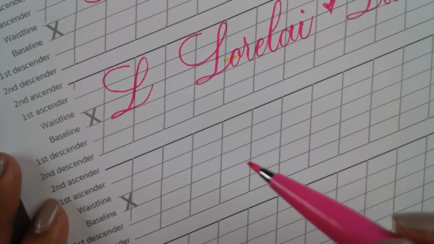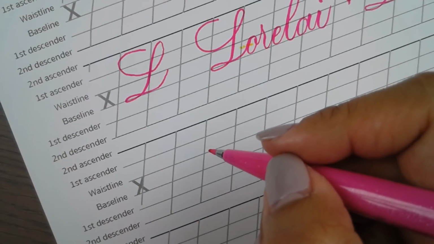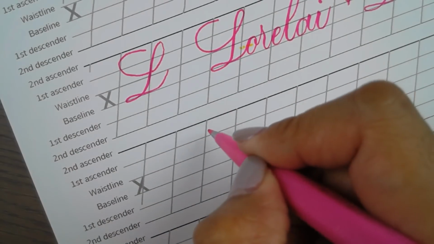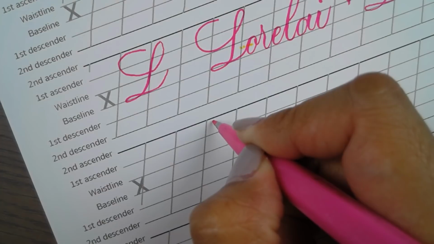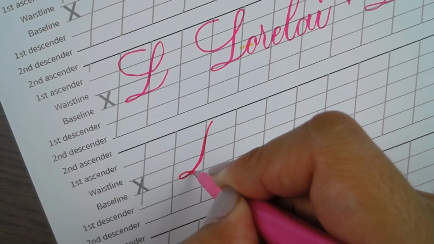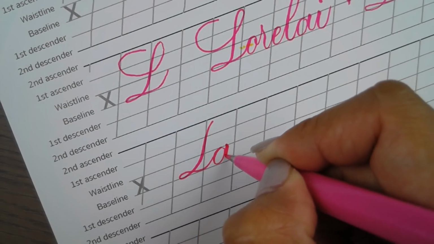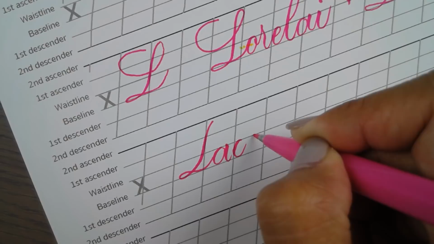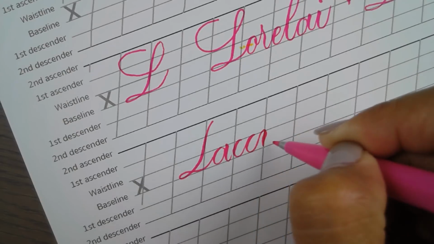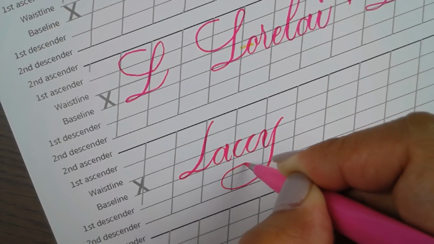Lacey. And now on this version, you guys, I'm going to do a little bit of a different version of the L. So do your capital stem. I'm actually going to finish the name here. So Lacey. I'm going to take advantage of this empty space down below.